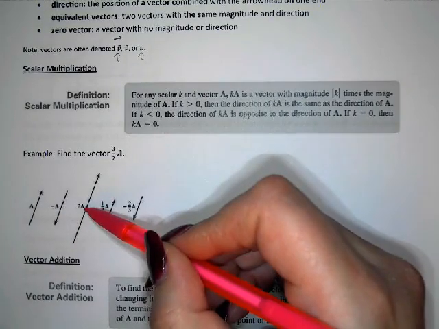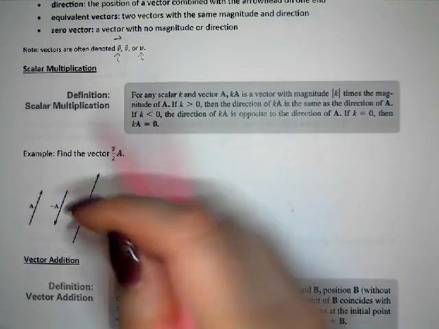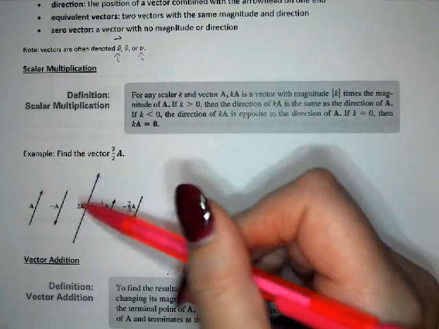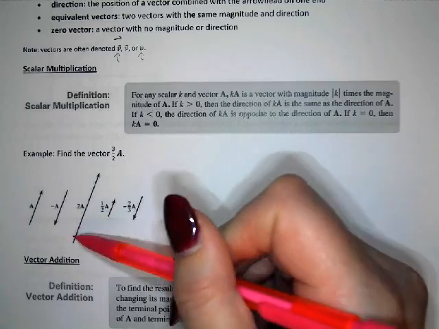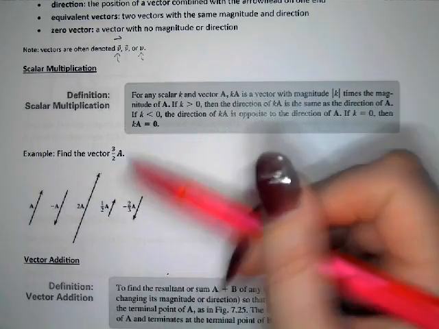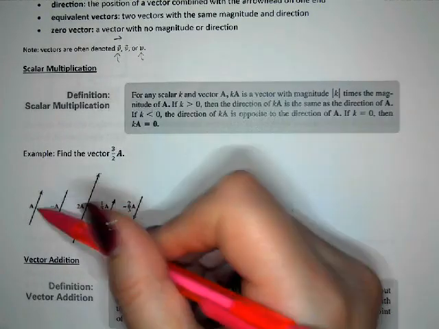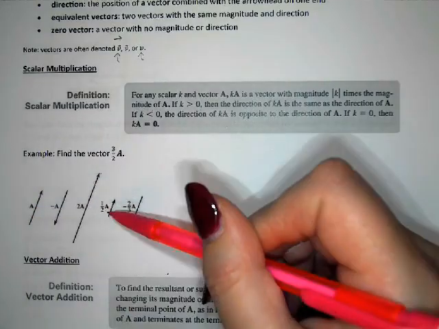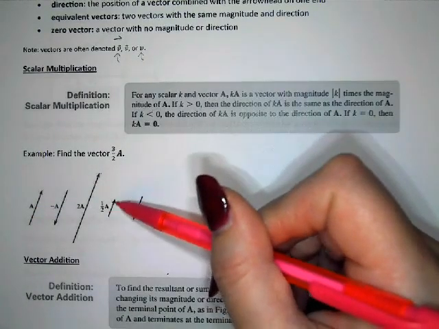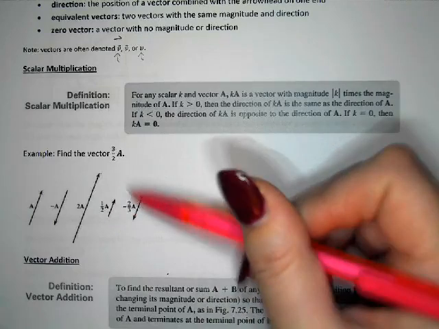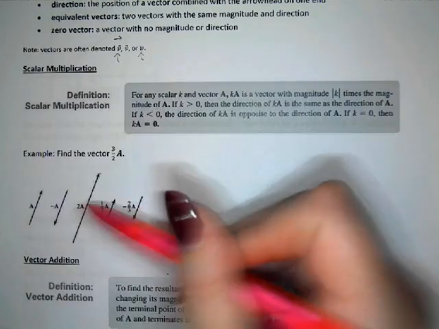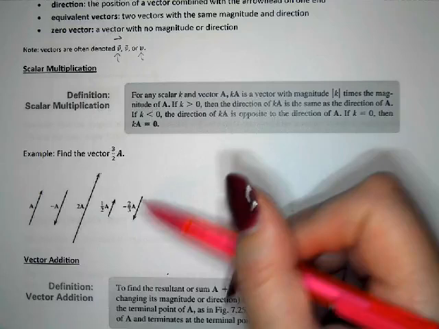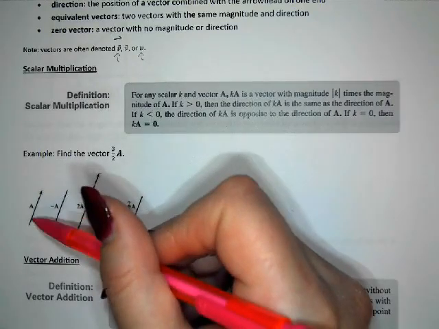Here, if we have 2A, that magnitude, that length, has been doubled, but the direction is going the same way. If we have 1/2 A, we can see that it's still going the same direction, but now it's half the length that it was before. Negative 2/3 of A is now going the opposite direction because it's negative, and it's 2/3 of the length.